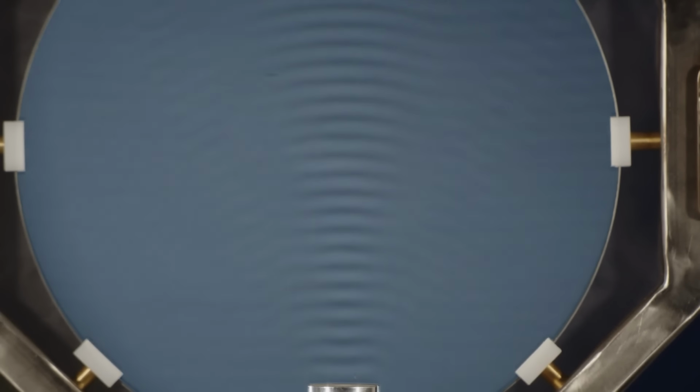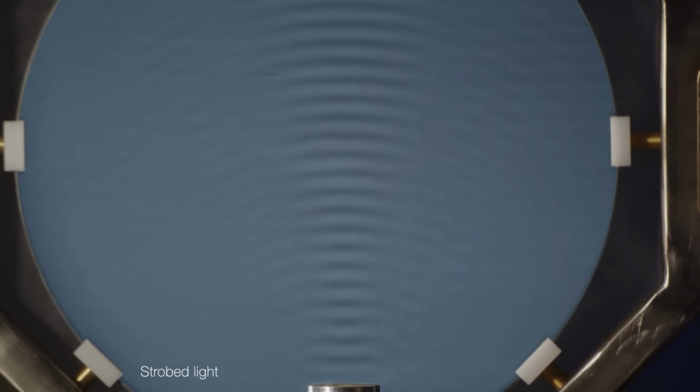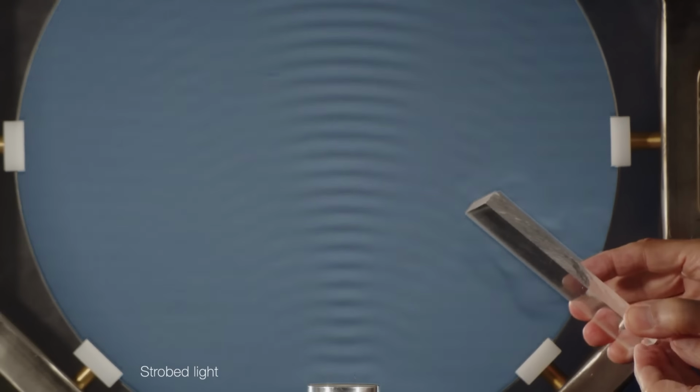To actually see a traveling wave, we need to strobe the light source at the same frequency as the sound so that we always see the sound wave at the same point in its cycle. The result, shown here, is that the sound wave is always in the same position whenever the light is on, which makes it look frozen in space.